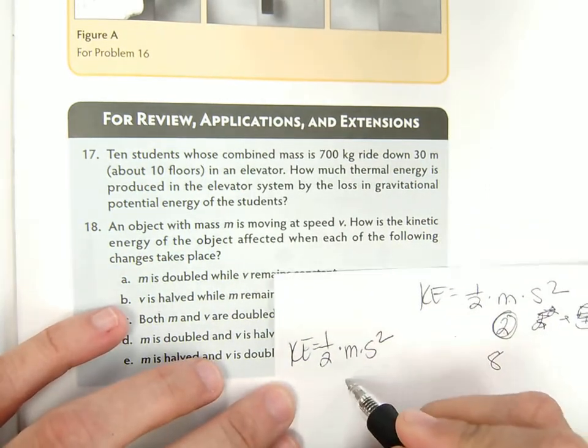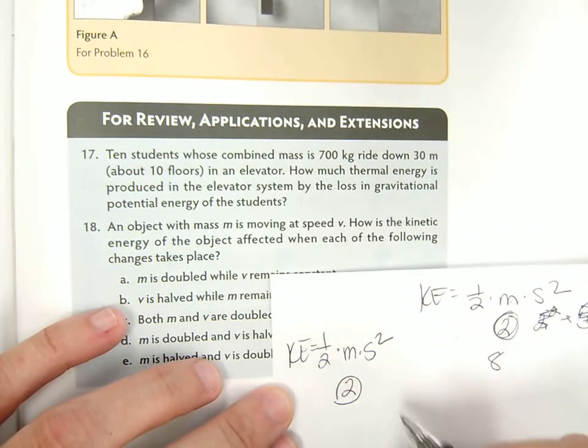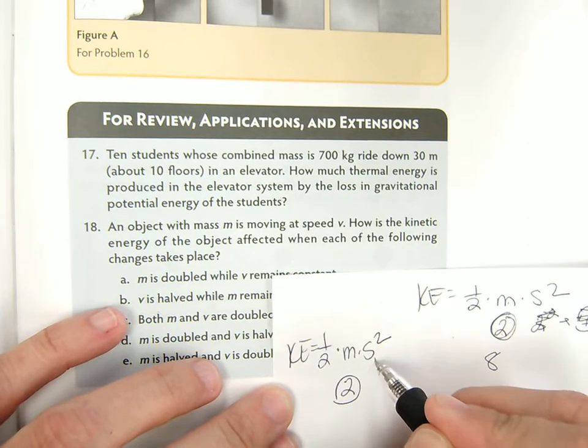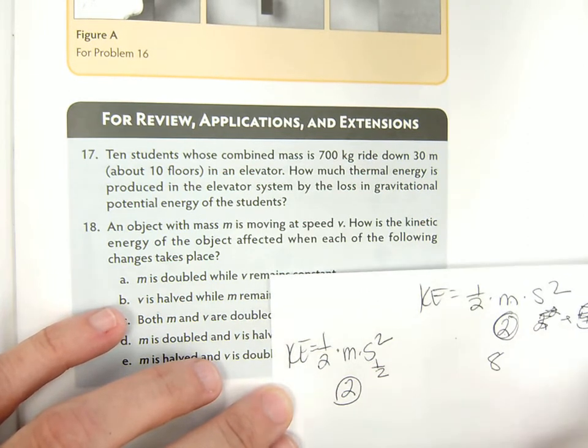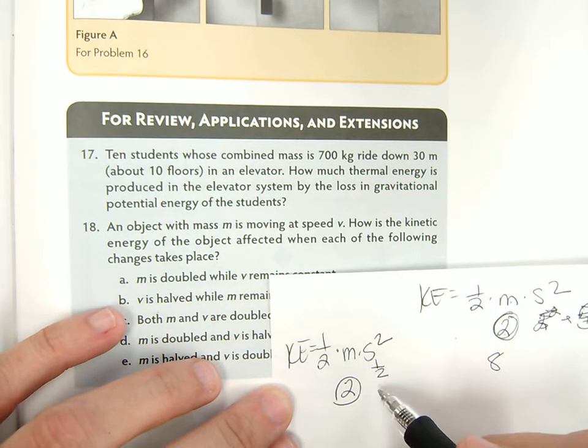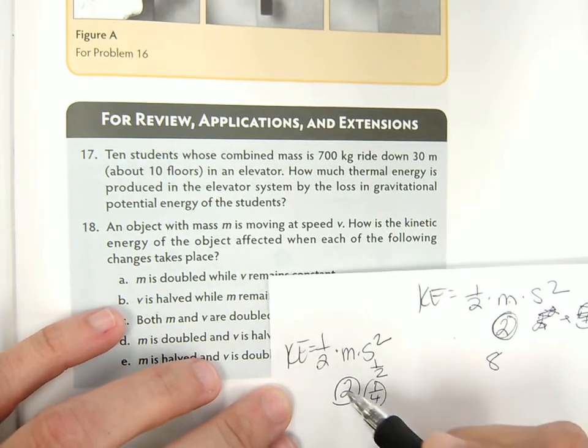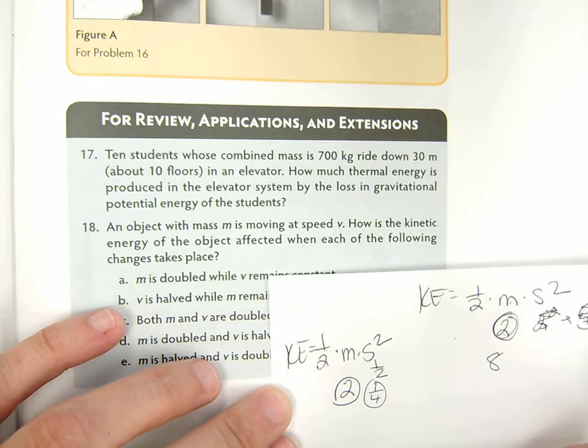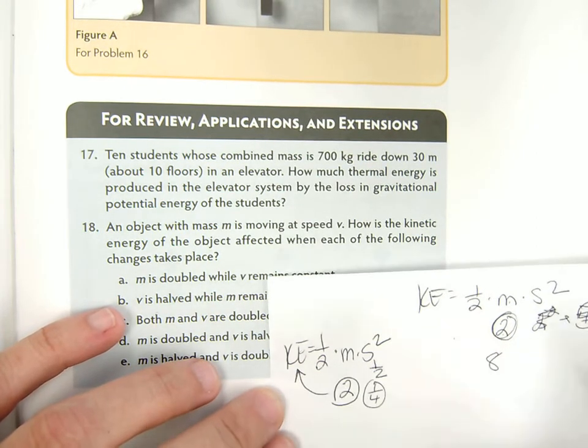Okay, so if this is doubled, it has twice the effect on kinetic energy. If this is halved, because we square that, 1/2 squared, oh, that's another way to do it. 1/2 squared goes down by a factor of a fourth. So 2 times 1/4 is 1/2. So it would have 1/2 the kinetic energy. Does that make sense? Okay, good.